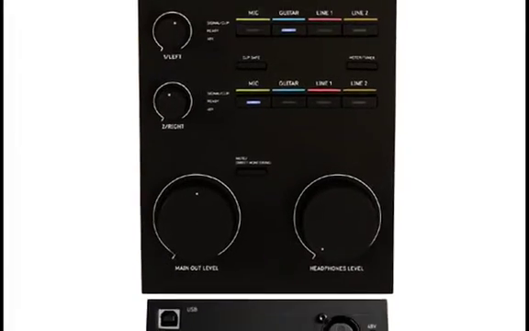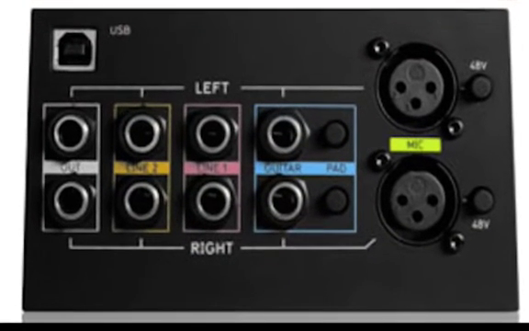If we take a look at the back side of the audio interface where all the inputs are, you'll notice that there is a 48 volt phantom power button here for each channel. You have to make sure if you're using a condenser microphone for any of your vocals or your recordings that you flip this switch on because your microphone needs to have this power in order to operate.